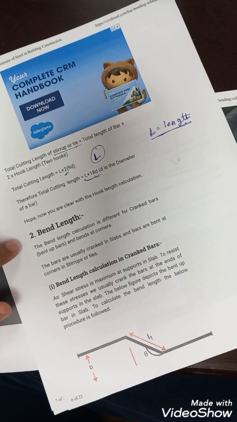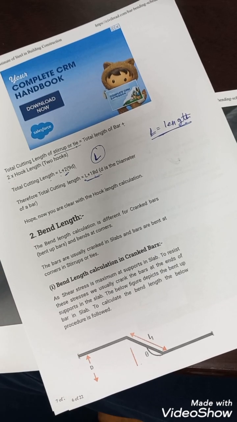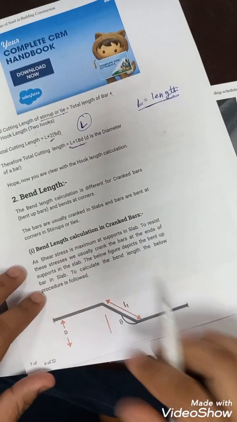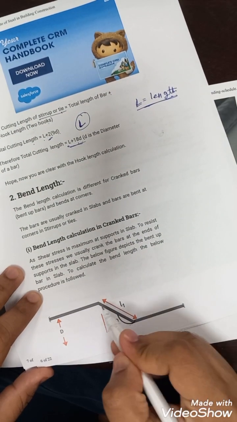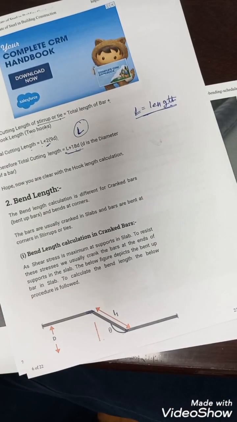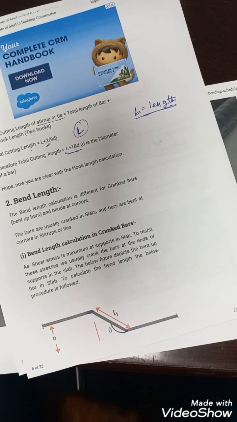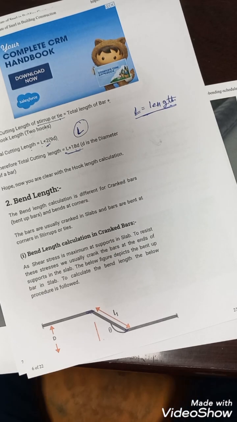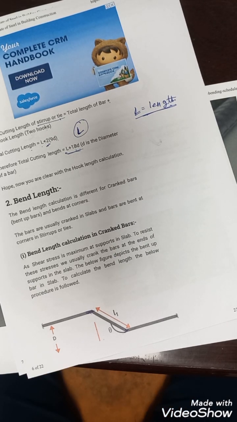My next point is bend length. How to get the bend length? This is the bend. Generally I provide this bend in a slab, where I provide the crank bar.